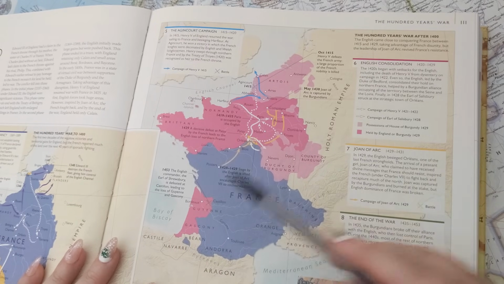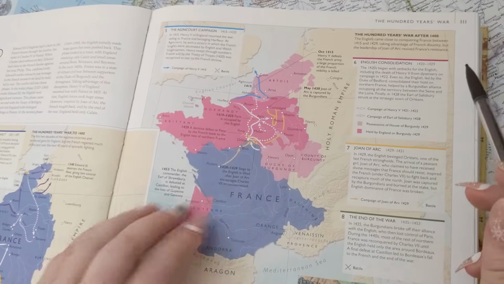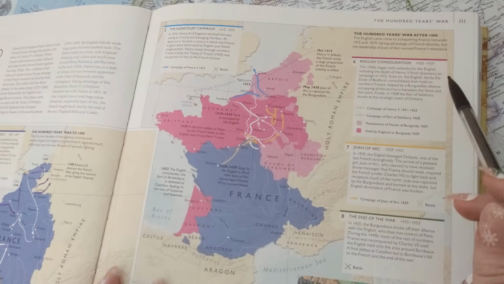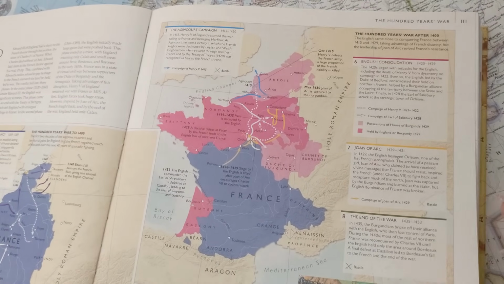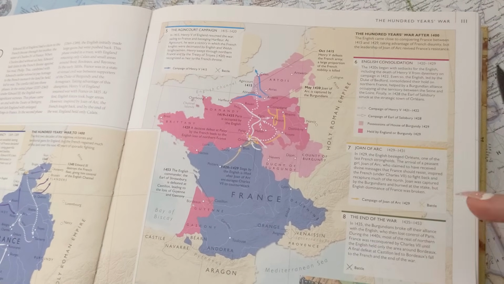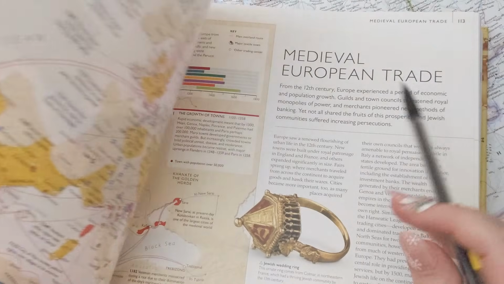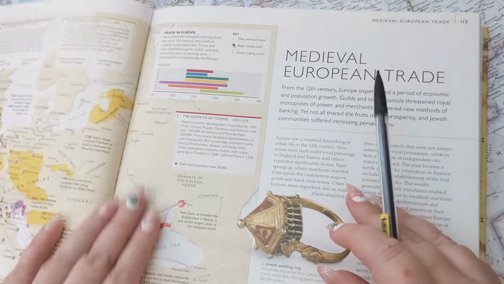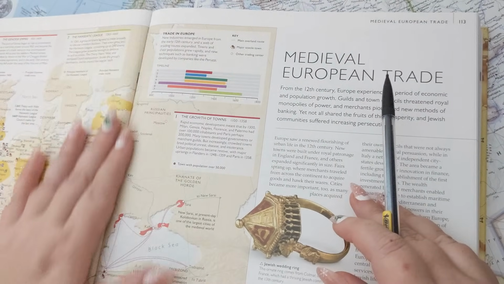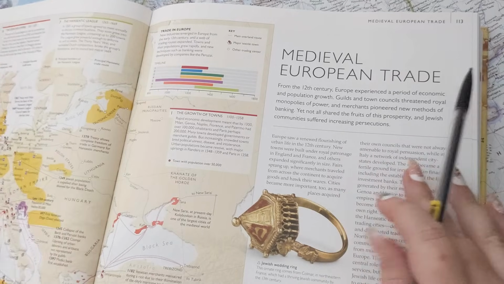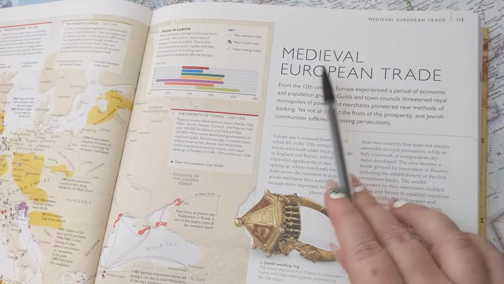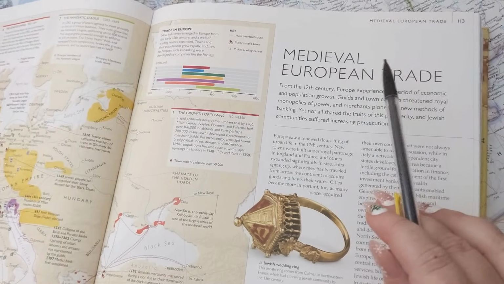Yeah, I think that's the only battle then. Very confusing with everything going back and forth between the French and the British, or the English, I should say, at this point. Very confusing, but another one of those wars that went on for way too long and just ended with how everything was before. Next, we're going to look at medieval European trade.